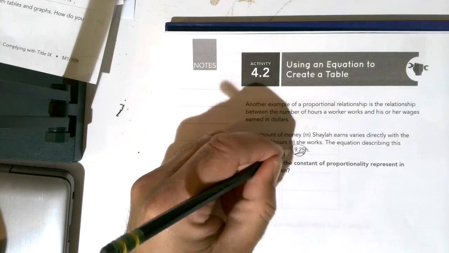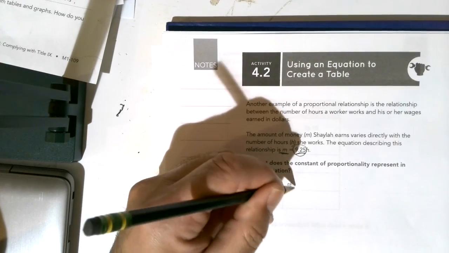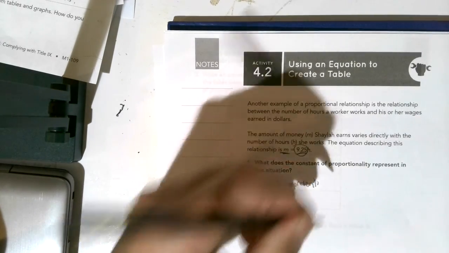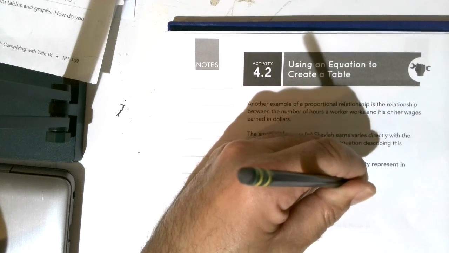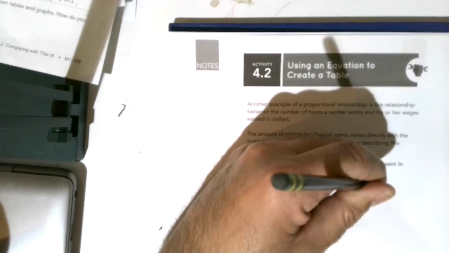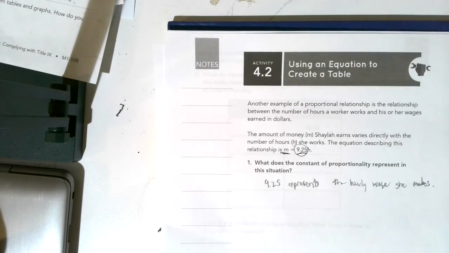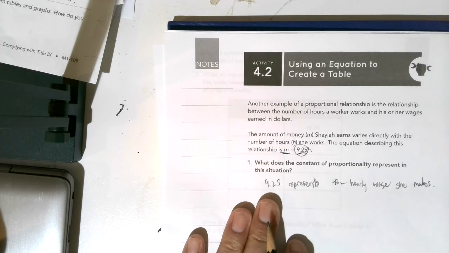What does this constant, 9.25, represent? 9.25 represents the hourly wage she makes. Okay? So she makes $9.25. It represents the hourly wage. And for every hour she earns $9.25.